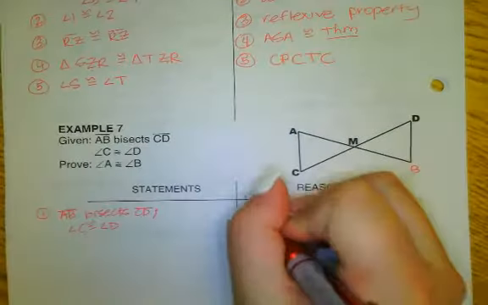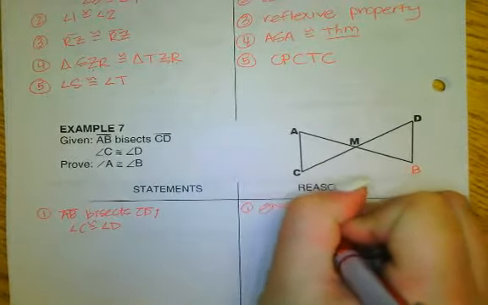So what's my next step? Or give me a step.